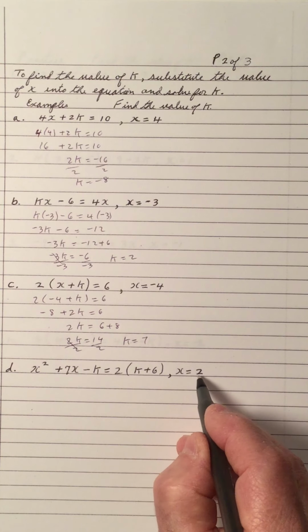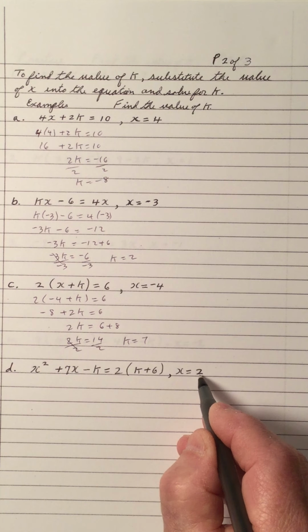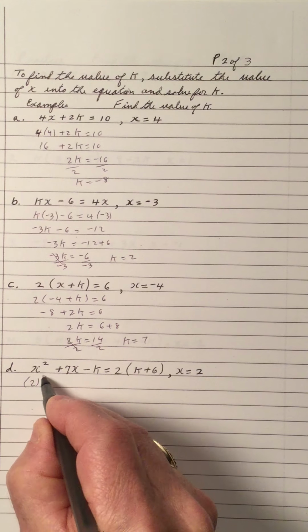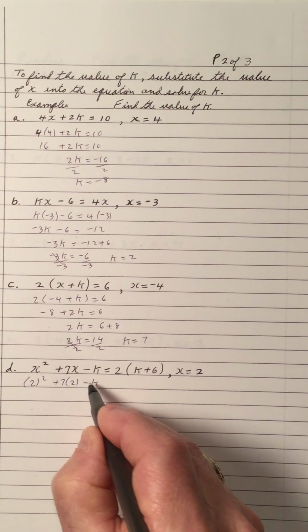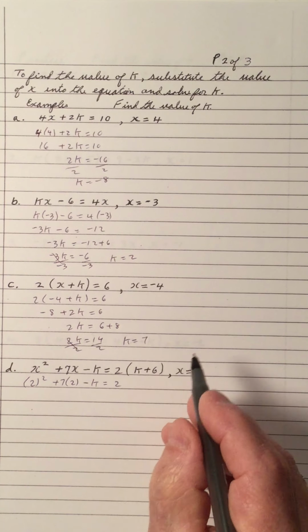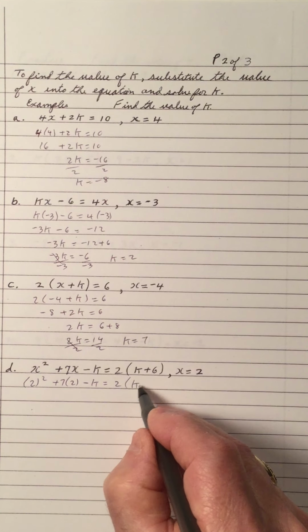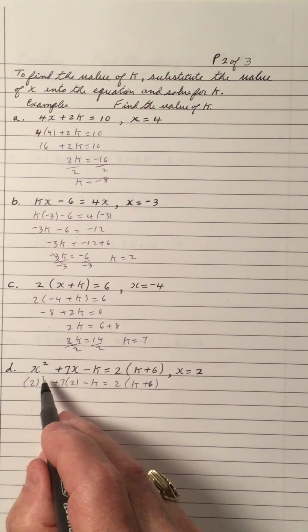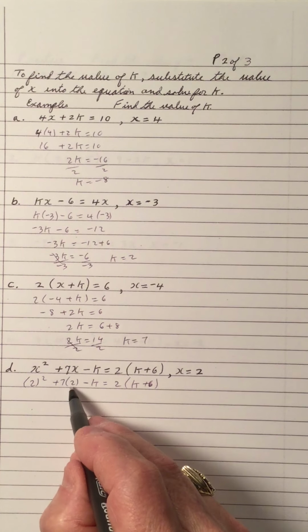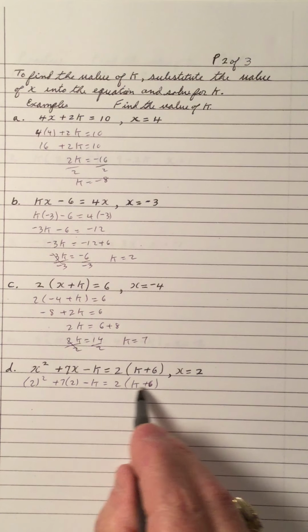D, we have x equals 2. So we'll put 2 in the place of x. It makes no difference what the equation looks like. We're just going to put 2 in the place of x and work it out. Notice that's a k, so we don't touch that. We only put 2 in the place of x. 2 goes here in the place of x, 2 goes here in the place of x, and that's the only spot we put 2 in.